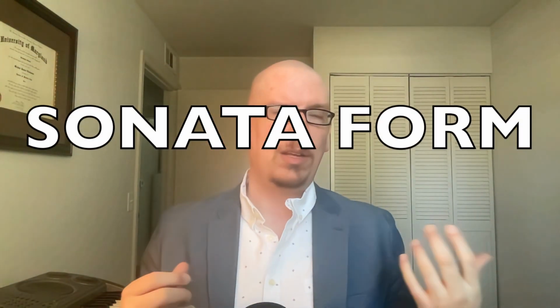So, sonata form. It's something that pretty much every music major needs to learn at some point, but it's also something that many musicians don't use in their careers. Let's break this down into parts. First, form. Form is how you organize different sections of a piece of music, and it also typically describes how the different sections relate to each other with things like key relationships. Sonata form was a really common form in the classical and romantic periods.